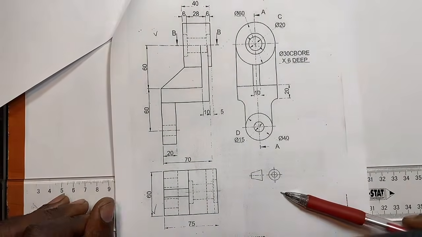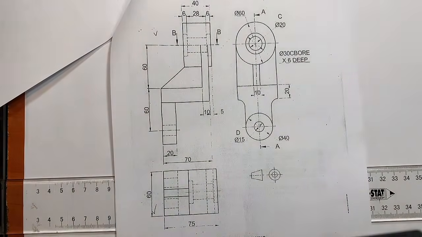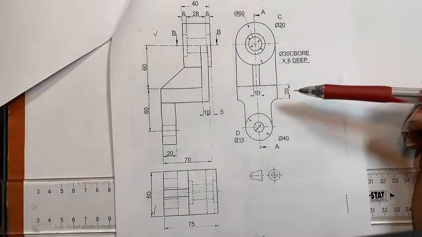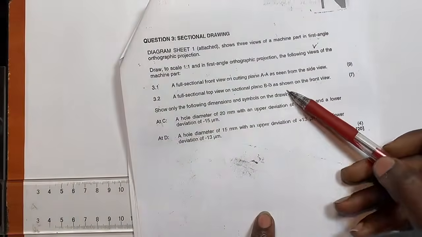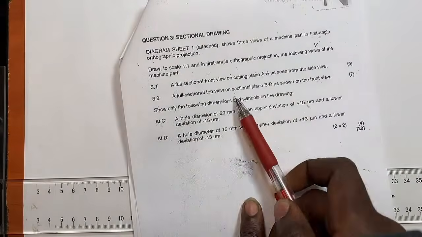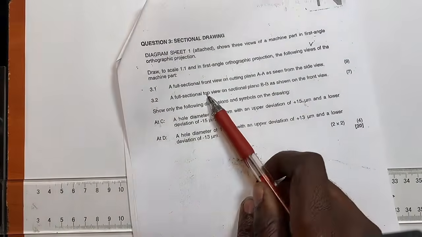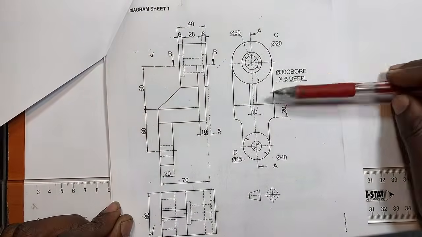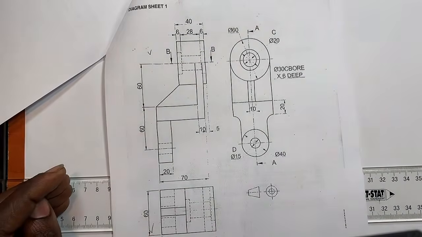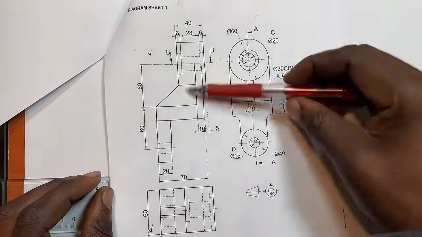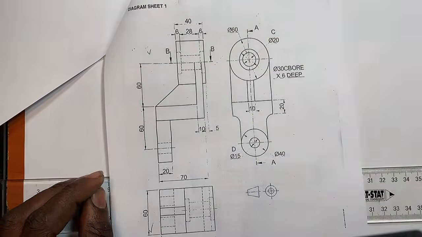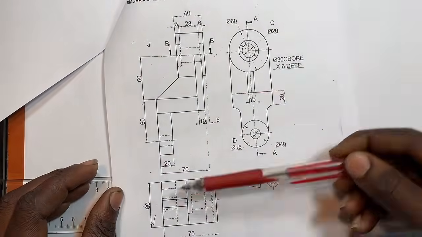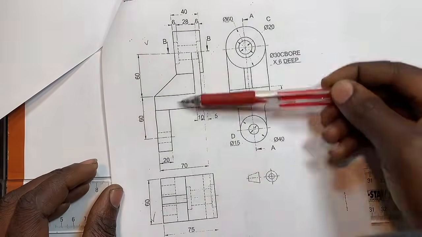You understand? So did the question ask you to draw the left view? No. Did the question ask you to draw the left view? Is there any way they are talking about the left view? A full sectional front, a full sectional top. You understand? The question, they are not saying draw the left view. However, it is actually necessary, because you cannot have 2 unknowns. You understand? You must have at least a known one. If I'm saying unknown, you must have 1, 2 to get this, or 1, 2 to get this, 1, 2 to get this, 1, 2 to get that.